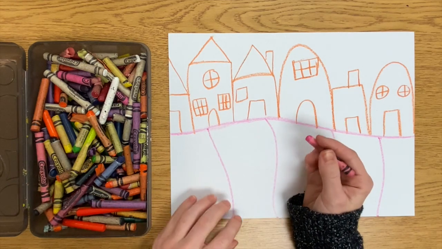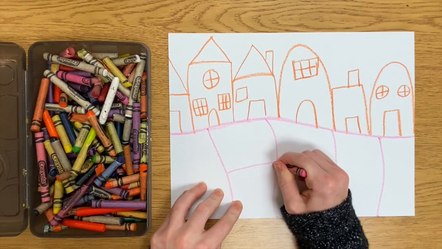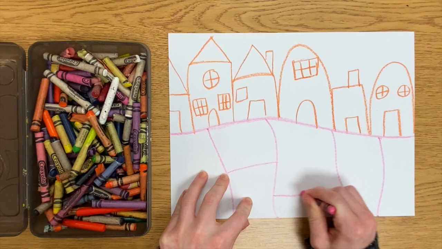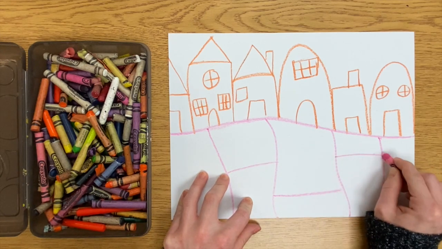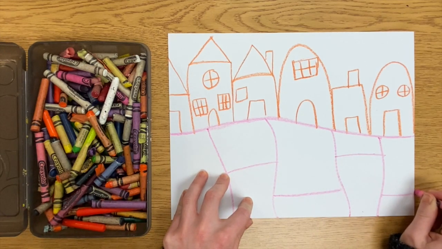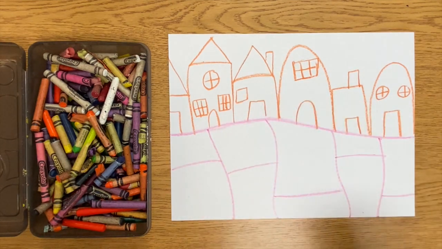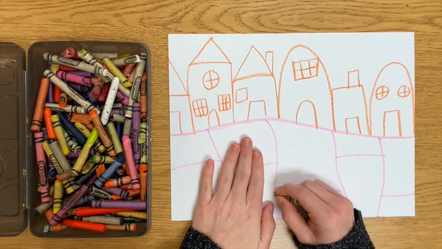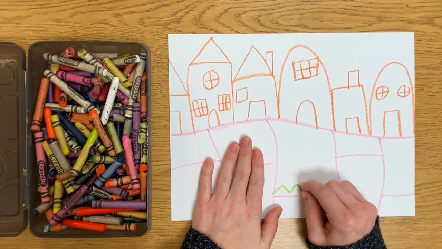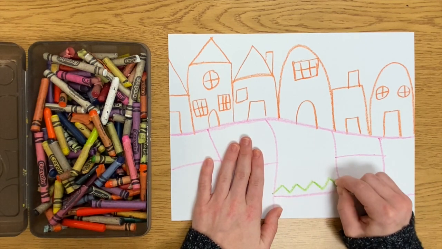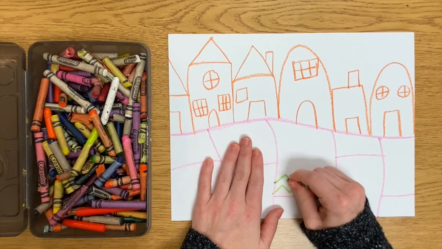Next, I go back to my land in my landscape and make more sections. Don't make too many because you have to fill each section with a pattern. Now I'm going to grab another crayon and begin to make patterns. Make sure to use a variety of colors. This creates more interest.